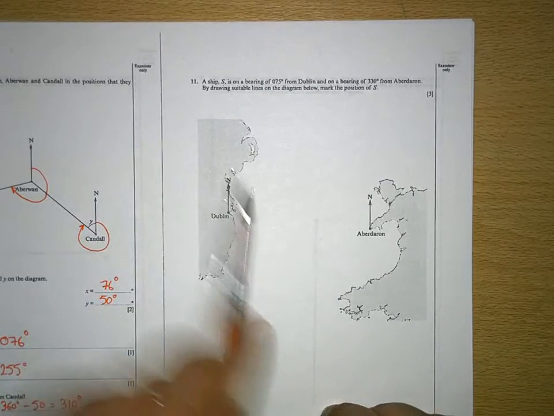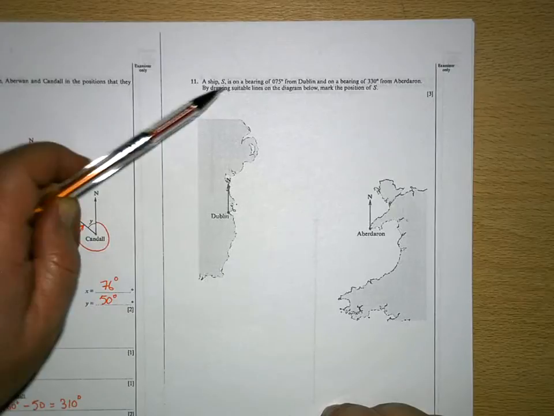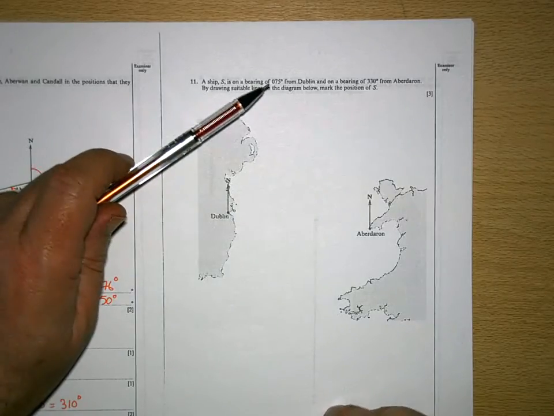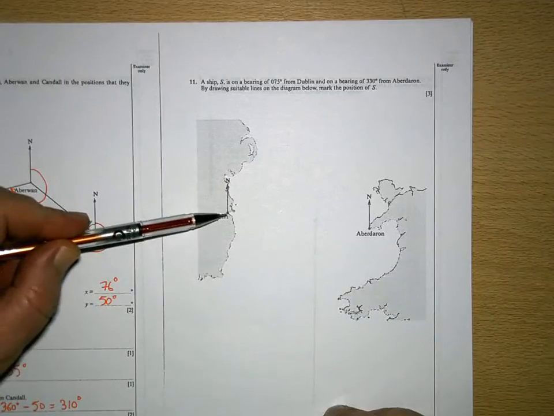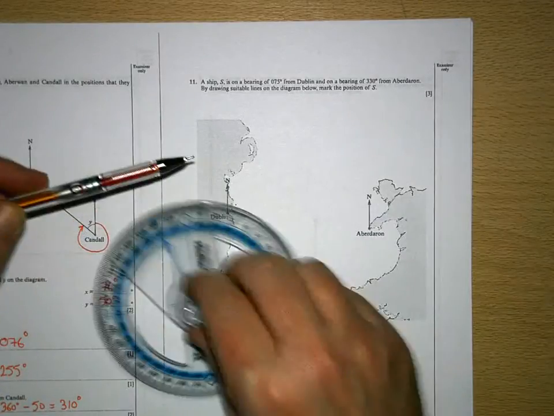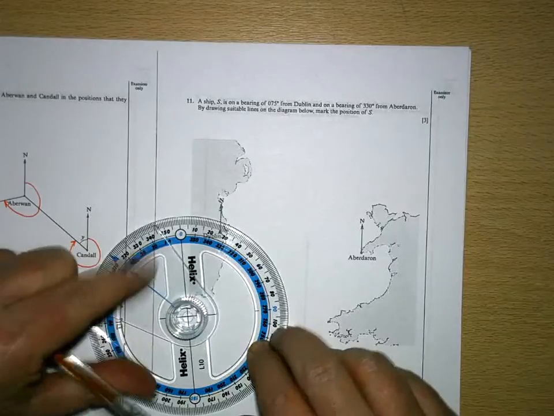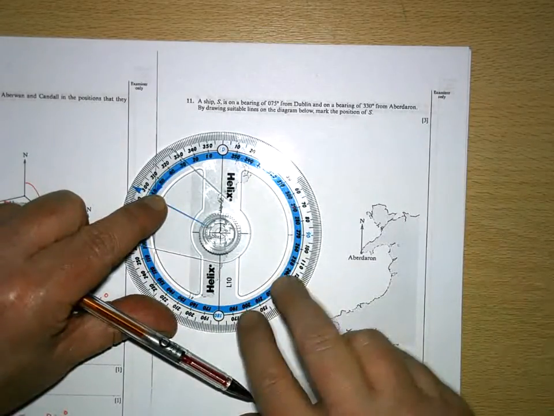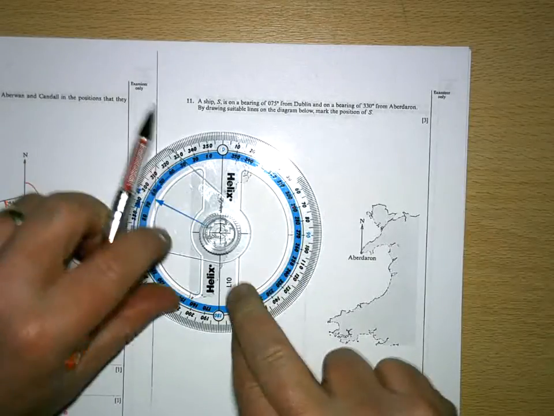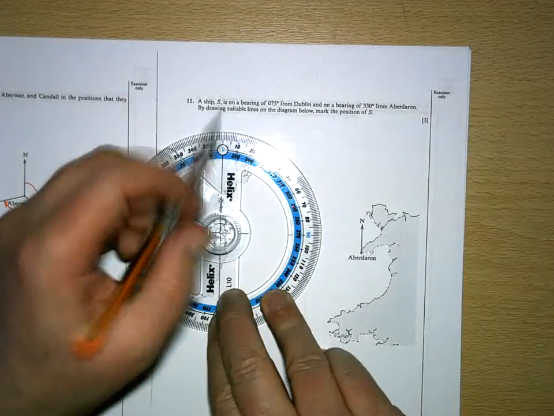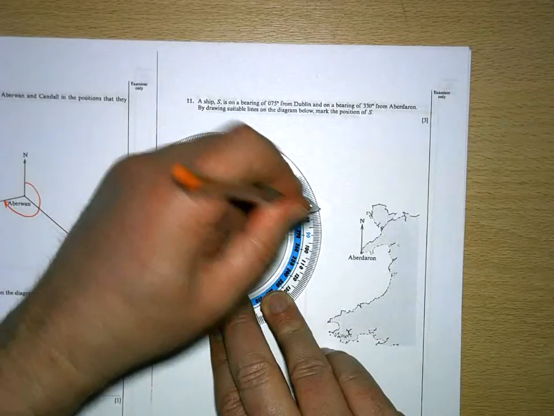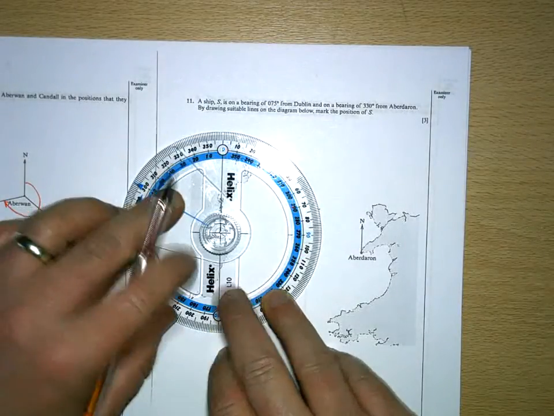So the first piece of information there is that it's on a bearing of 075 from Dublin. So that means that we're measuring our bearing from Dublin. If we get our angle measurer and put the centre on Dublin, north lines up with 0, and we're measuring now outside 75 degrees, which takes us to there.